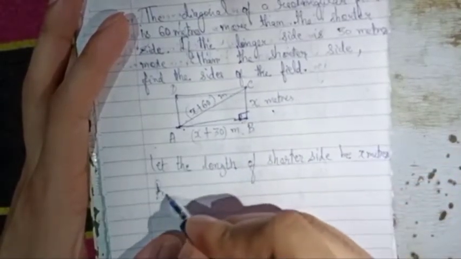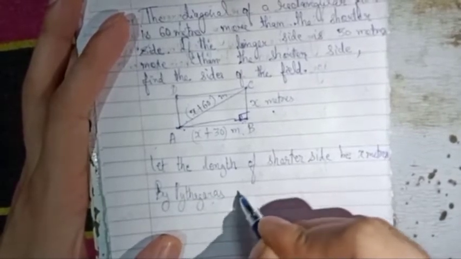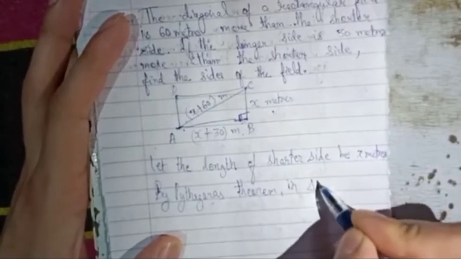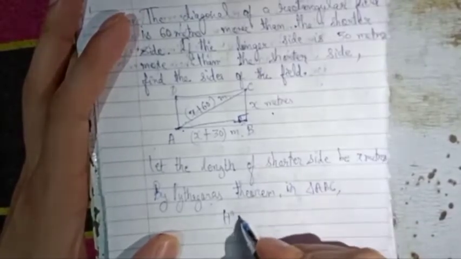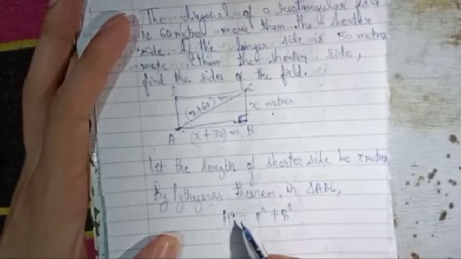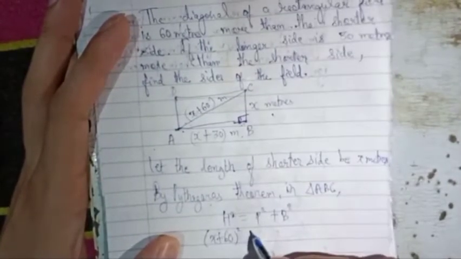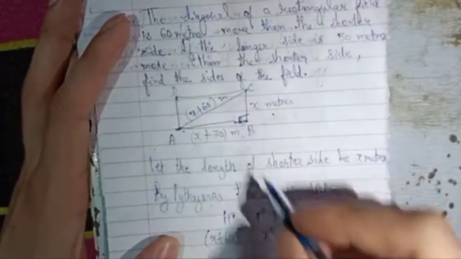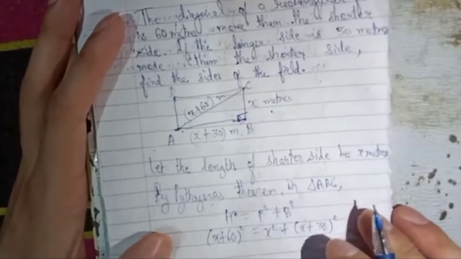So by Pythagoras theorem in triangle ABC, hypotenuse square is equal to perpendicular square plus base square. So the hypotenuse is x plus 60 whole square, which is equal to perpendicular square, that means x square, plus base square, that means x plus 30 whole square.